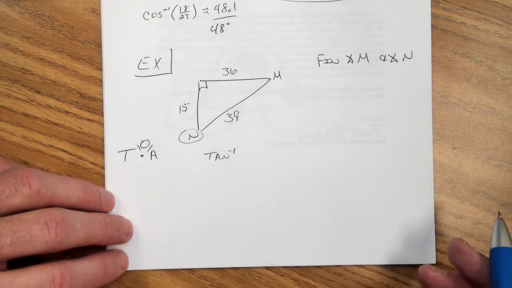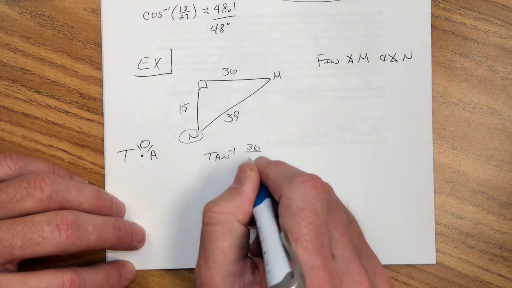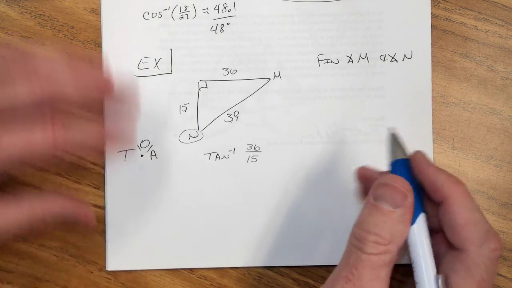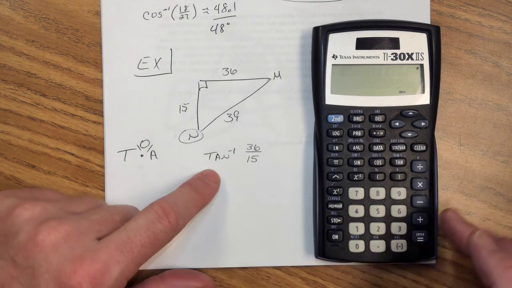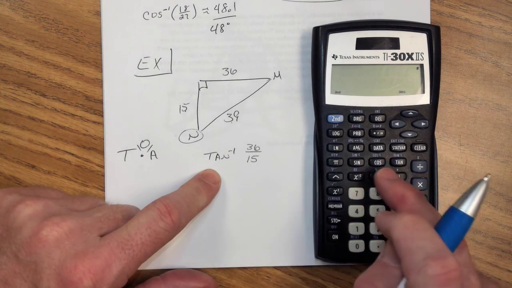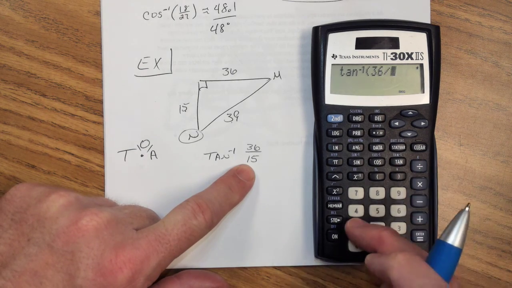There's my triangle. So opposite is 36. Adjacent is 15. So as I plug these things in, I want the inverse tangent of 36 divided by 15.